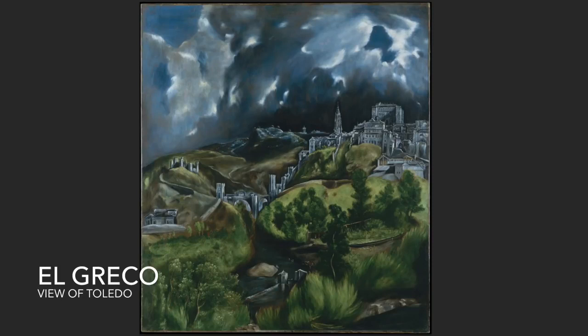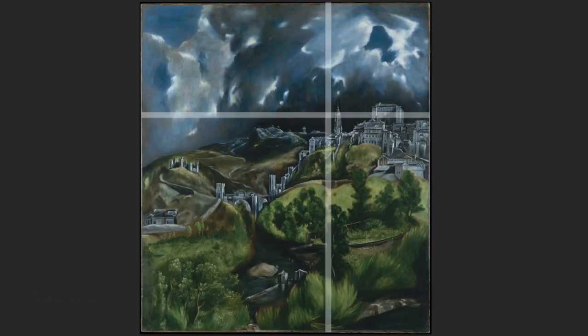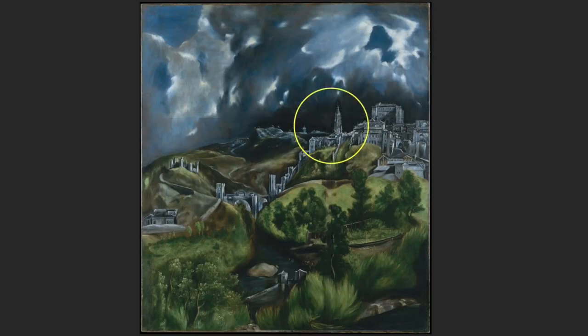If you've heard of the golden ratio or the golden point, there are a number of names. That is similar to the rule of thirds, but I find the rule of thirds much easier to understand.